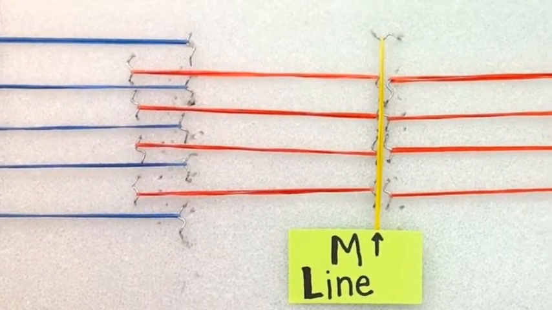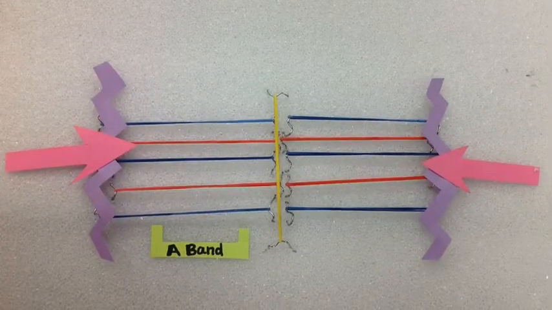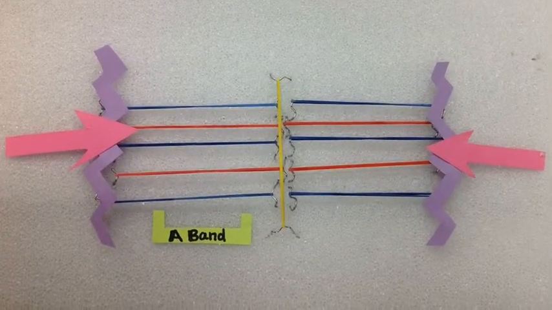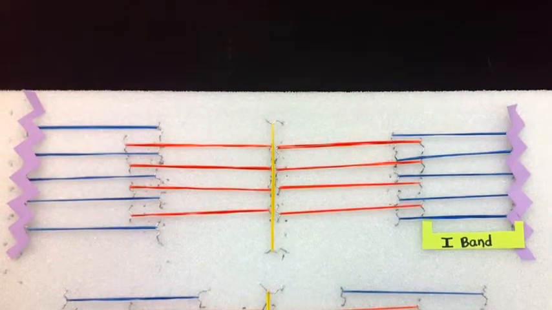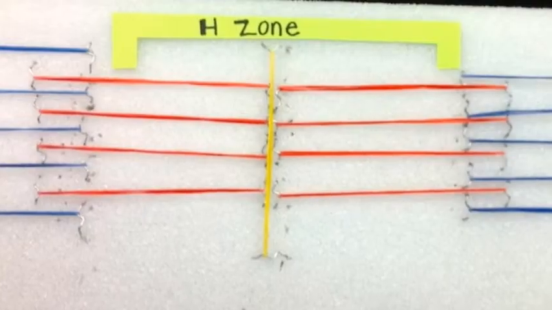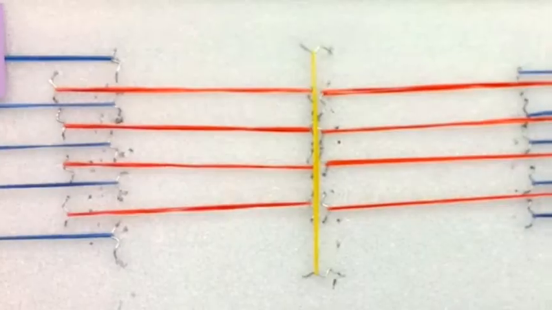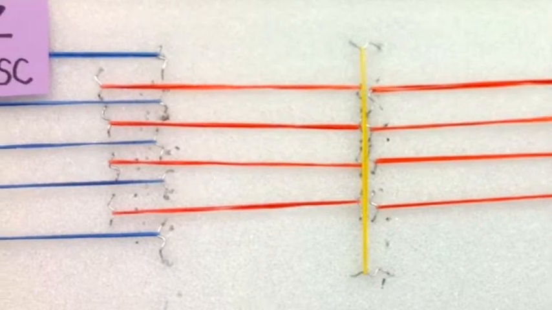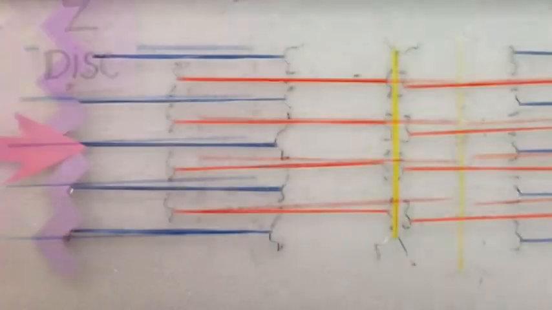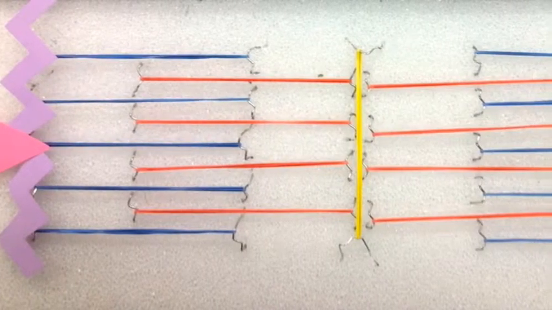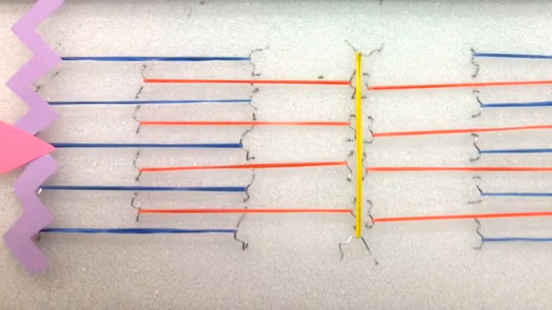The M line is the attachment for the thick fibers. The A band is the dark region containing a length of thick filament. The I band is a light region containing a length of thin filaments. The H band is the lighter region containing thick fibers within the A band that has no overlap with the thin fibers. And lastly, the Z line is the end point of each sarcomere, which extends from Z line to Z line. The thin filaments attach to the Z line, also known as the Z disc.